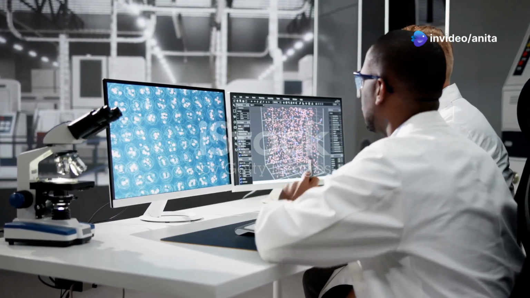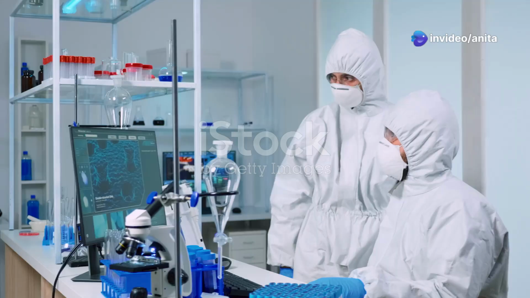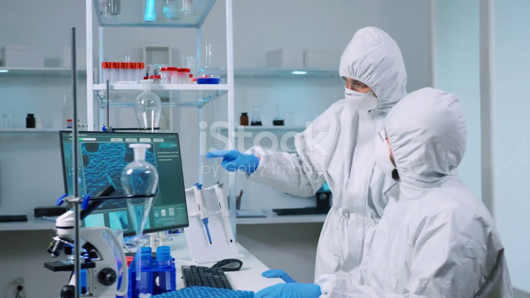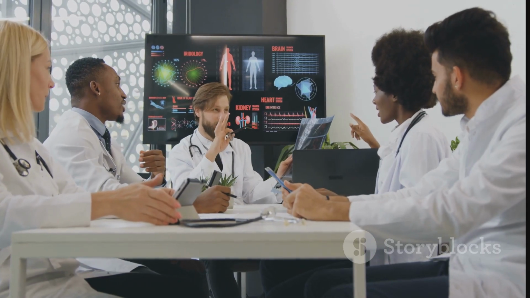Welcome to our deep dive into disease propagation simulations. Today we'll explore how these simulations work and their importance in understanding and controlling disease outbreaks.